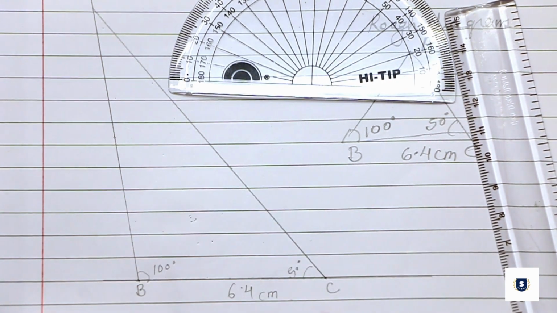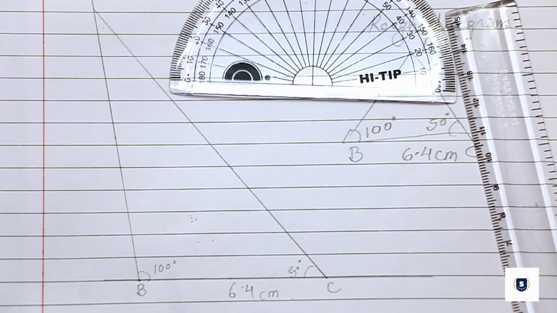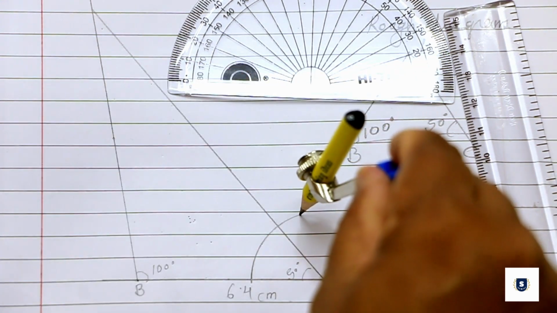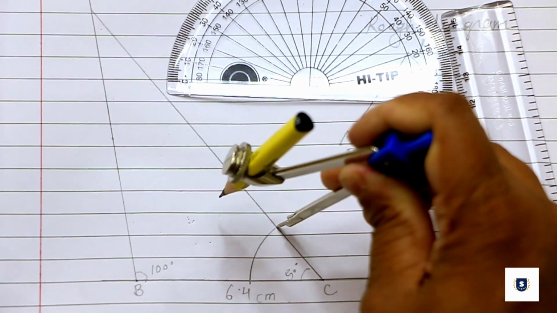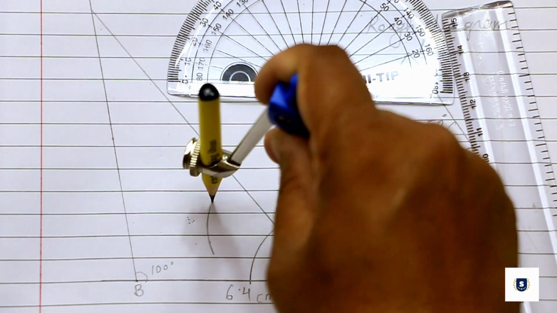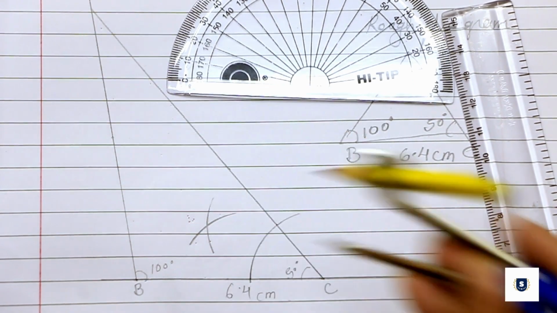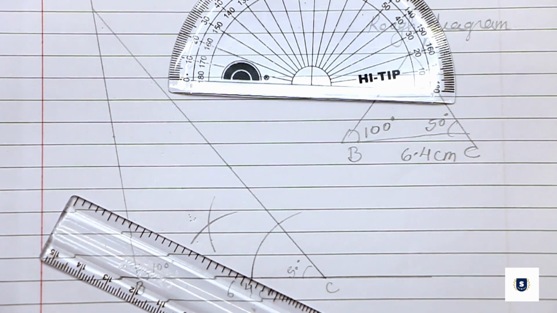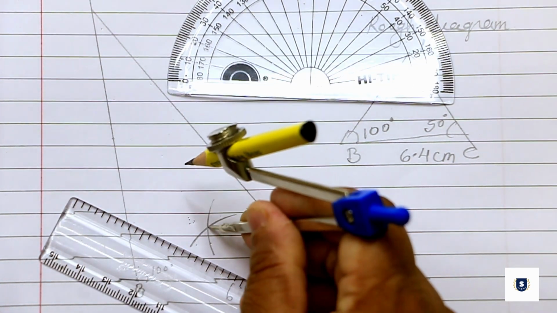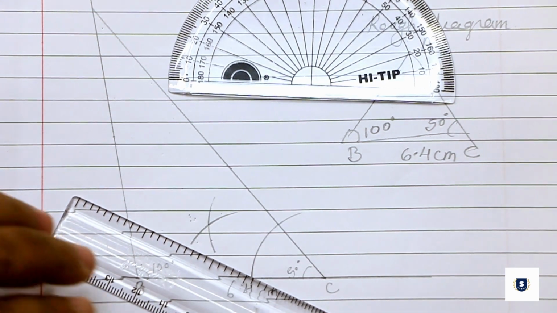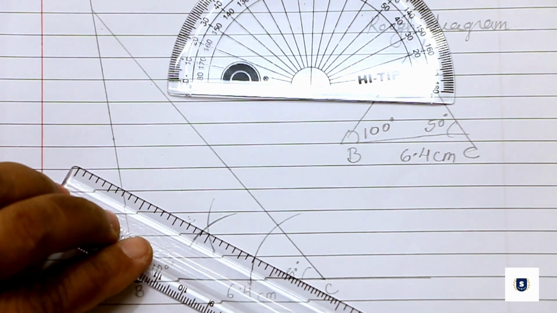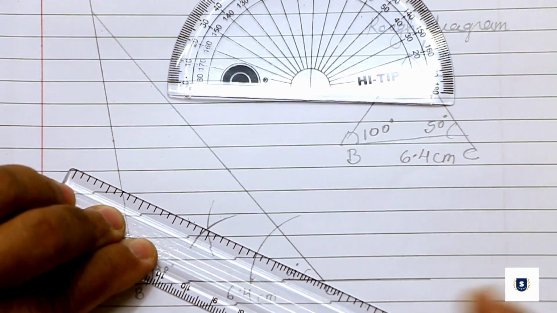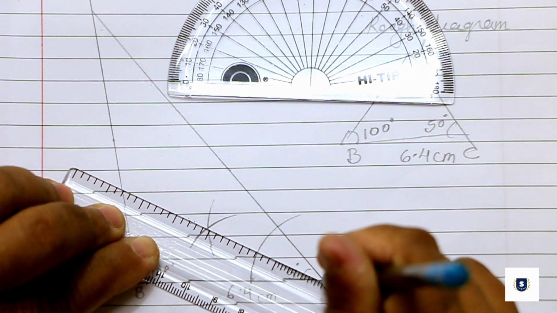Now we need to draw angle bisectors. Keep the pointer at point C, give an arc. Keep your pointer at this point and give an arc. Keep here and give an arc. Now locate this point where both the arcs are intersecting. With the help of pencil, join these 2 points.